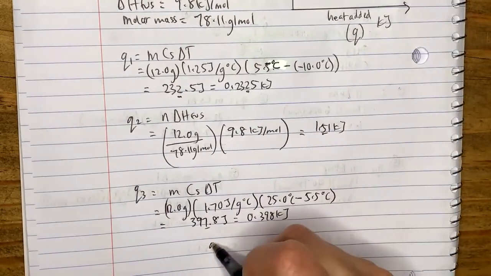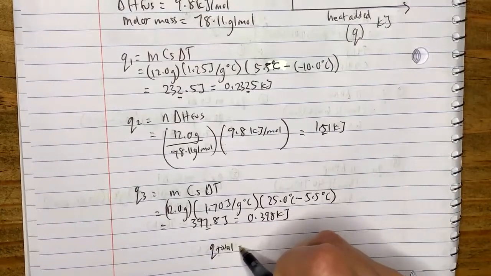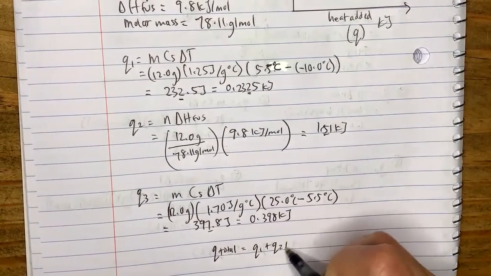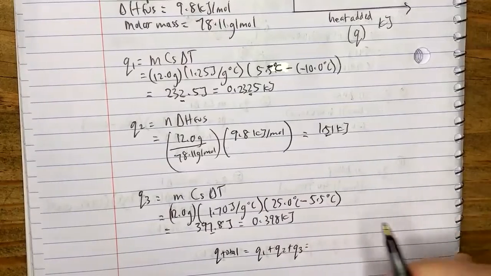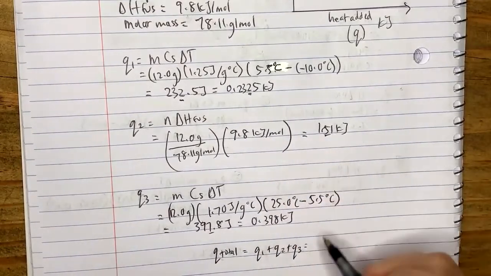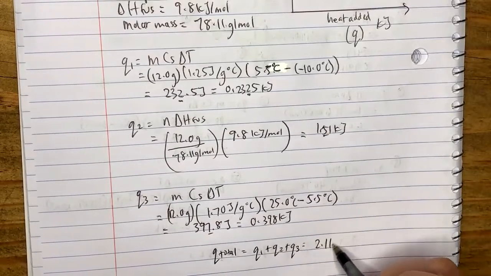And then you add them up. Q total is Q1 plus Q2 plus Q3. Ends up being not that much, 2.1 kilojoules.